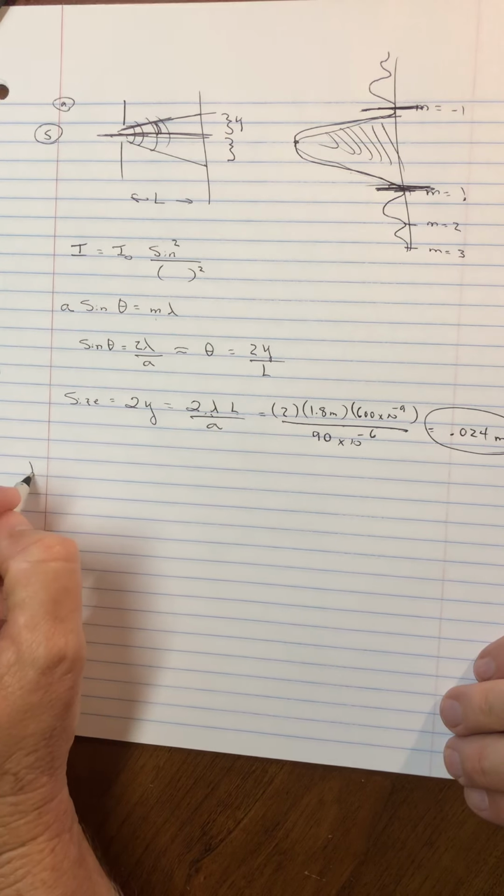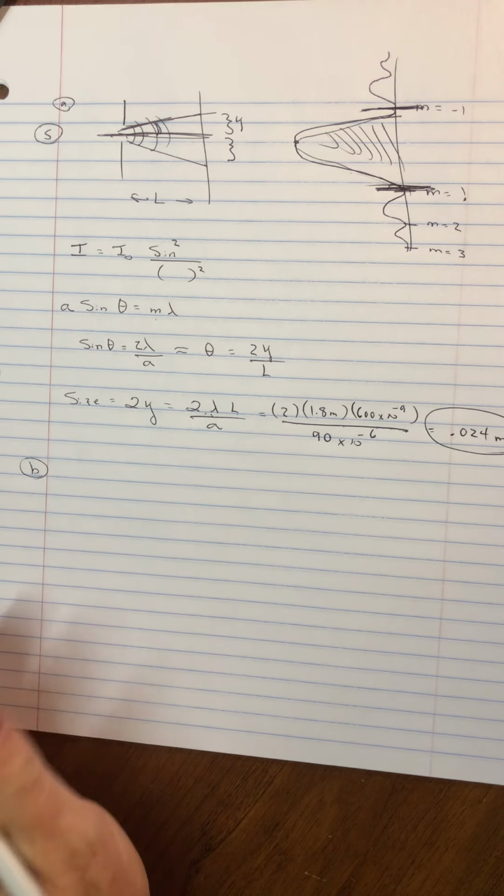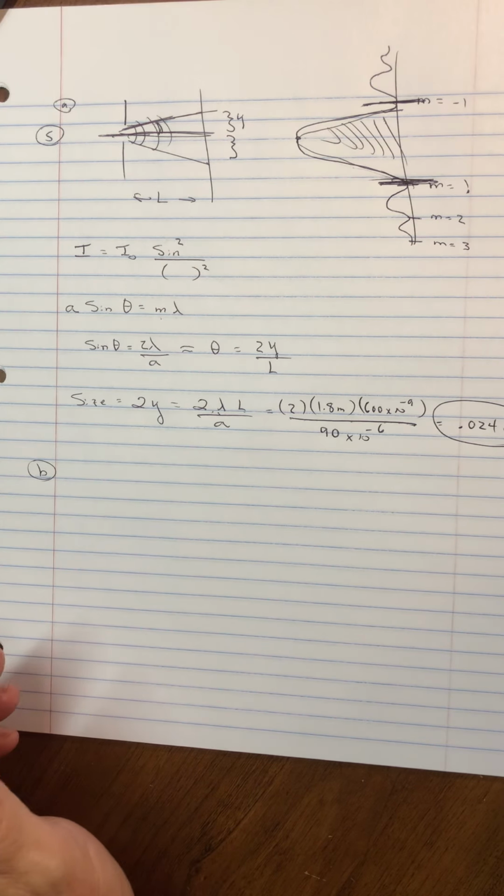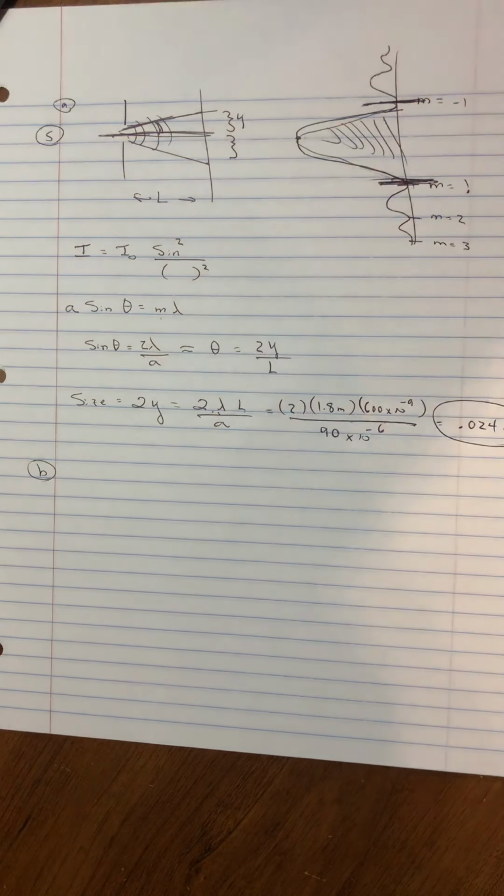And believe it or not, B really isn't much different. It really does kind of tie with our optics. Maybe we'll go all the way back to number 2.